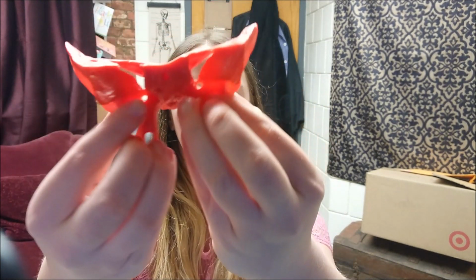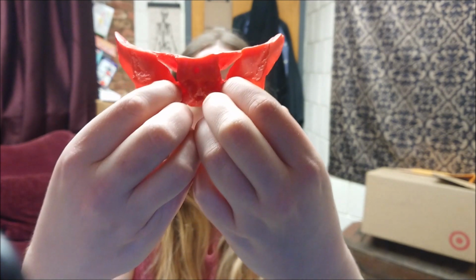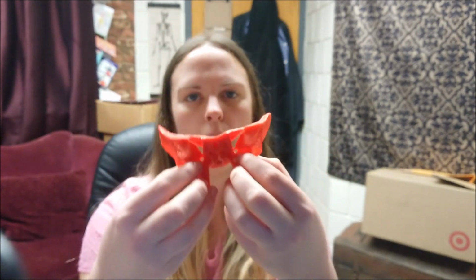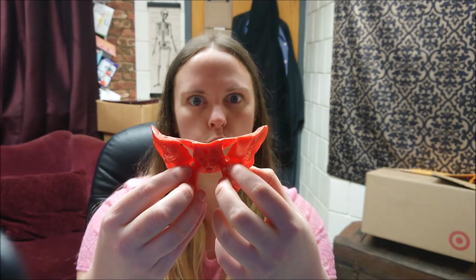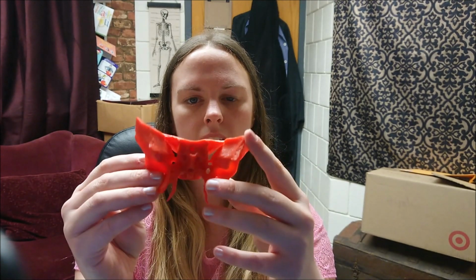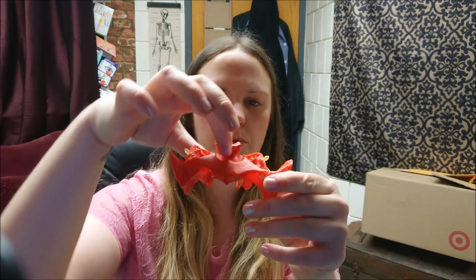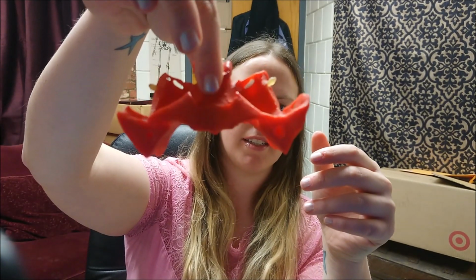Then you have these two little holes right here, and those are your optic canals, where your optic nerve goes to let you see things. Then you have the sella turcica here, where the pituitary gland sits.